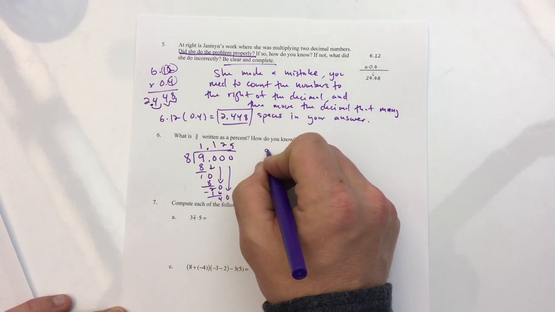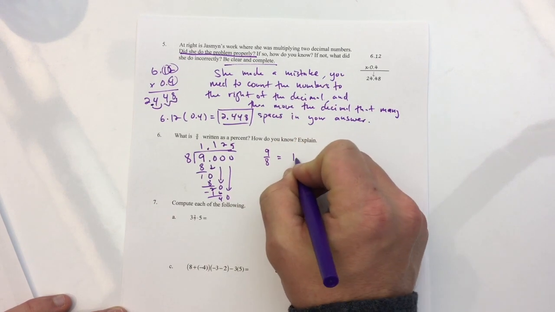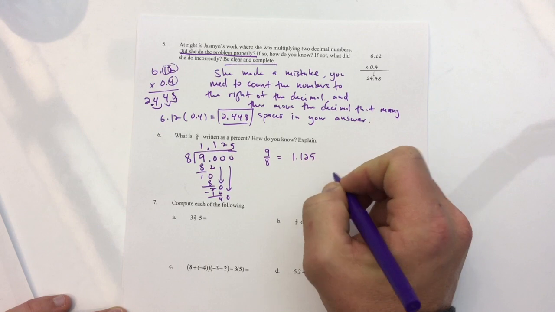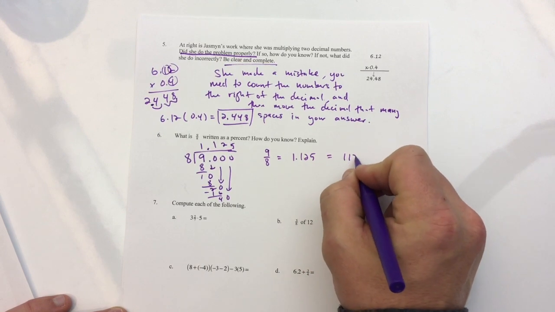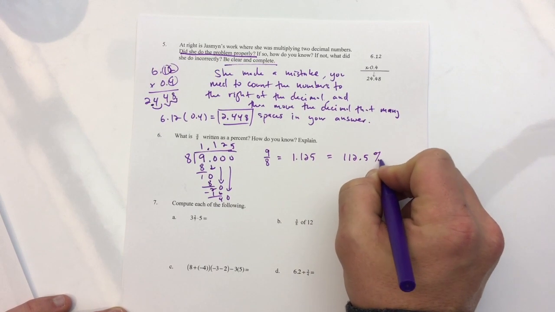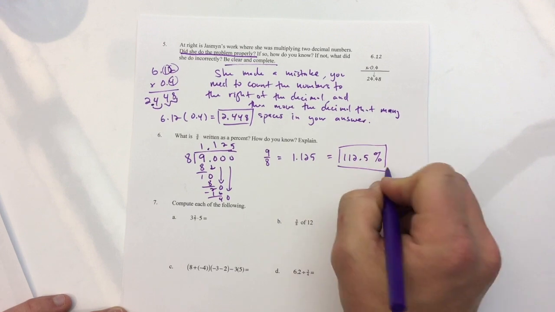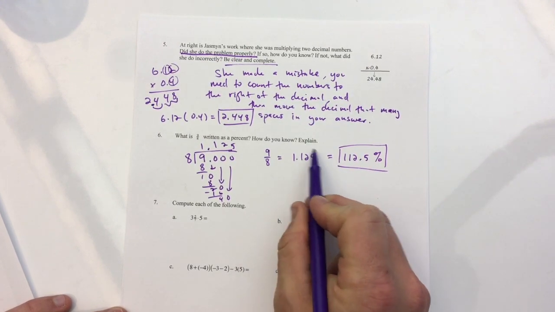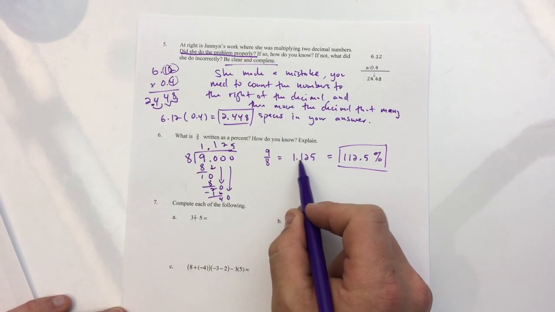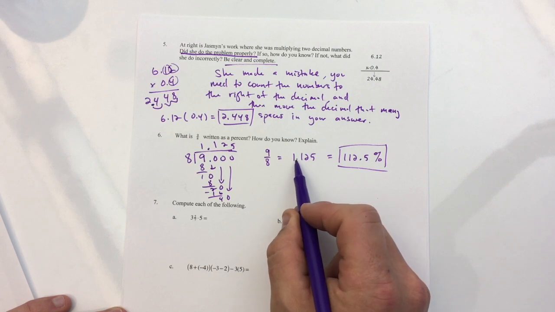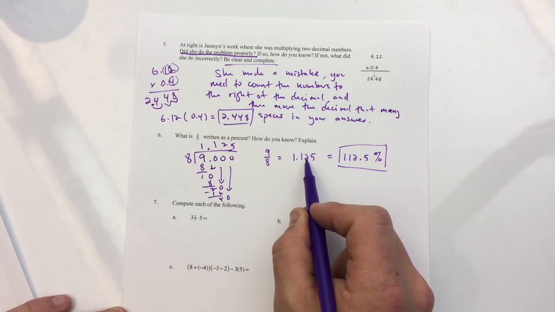So 9/8 equals 1.125 as a decimal, which equals 112.5%. For whatever reason, a lot of people just did 125%. I think they got confused with this. So just make sure you're moving that decimal place over twice.